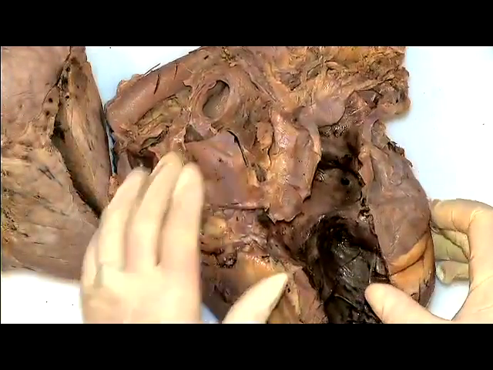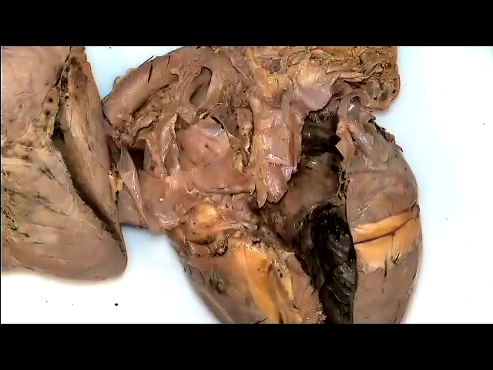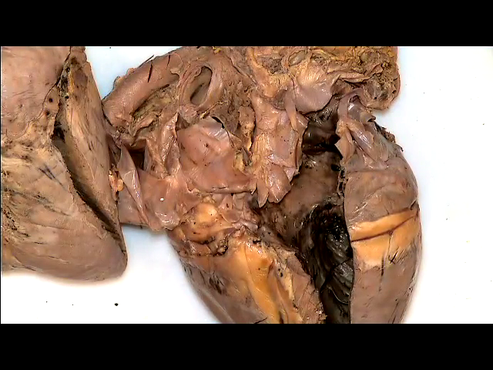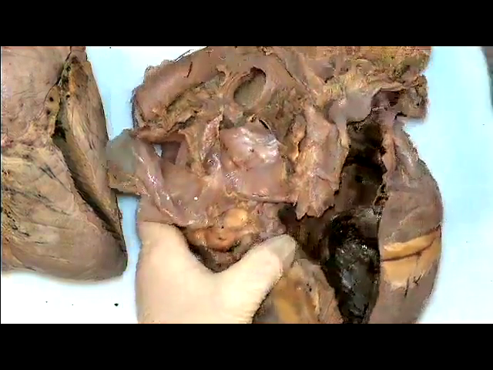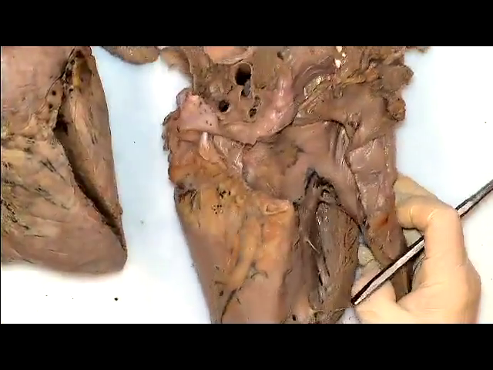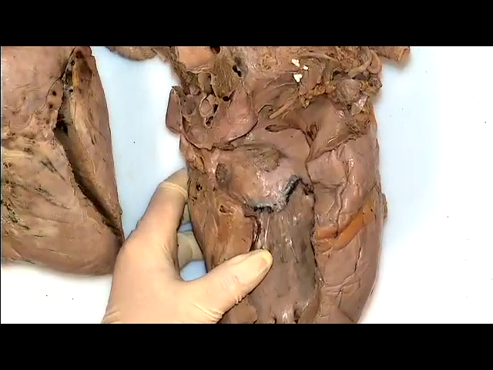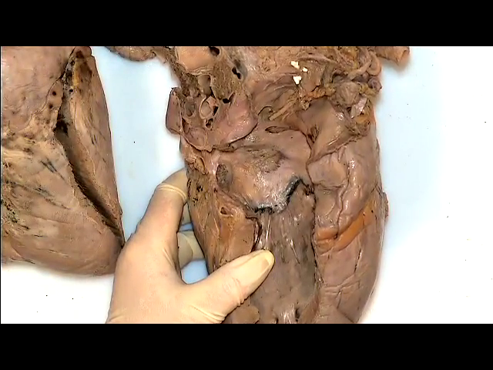There is one other venous supply that needs to come into the right atrium, and that comes from where? The heart. Good. The heart itself, and that is called the coronary sinus.